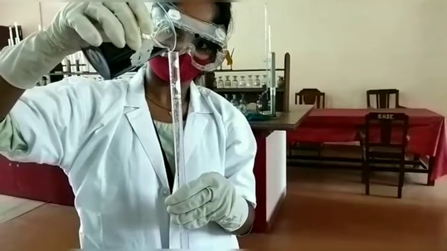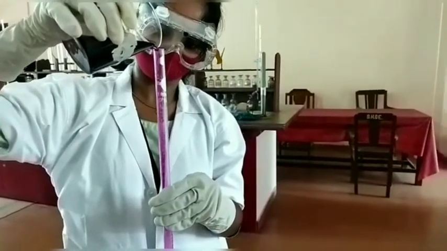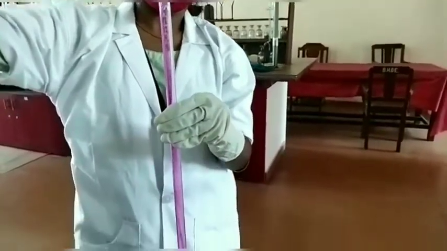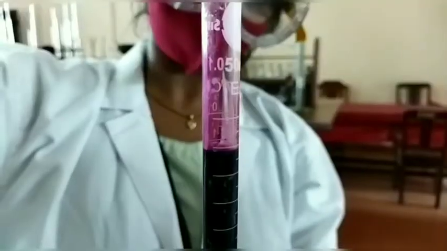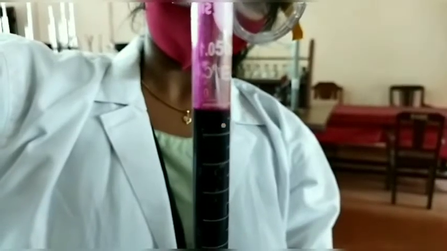The next step is to fill the burette with potassium permanganate solution till the upper meniscus reaches 0. Upper meniscus is considered for colored solutions. Remove the air bubbles, if any, from the nozzle of the burette by releasing some solution through it.